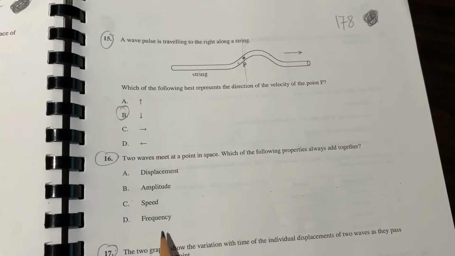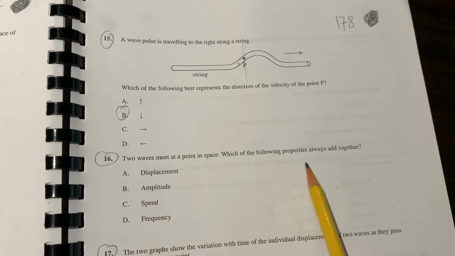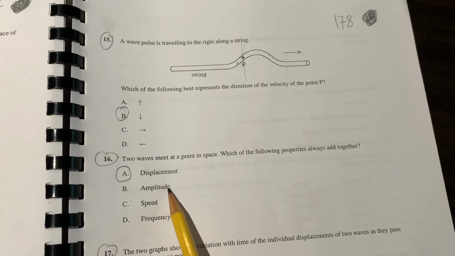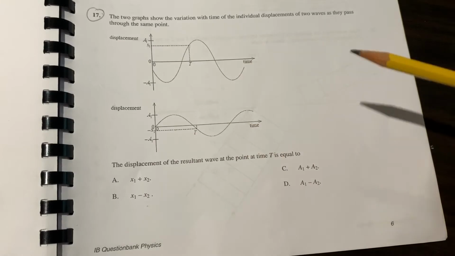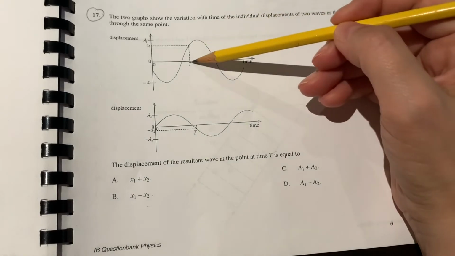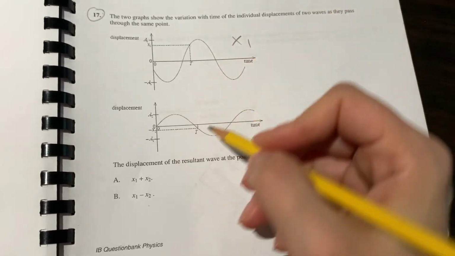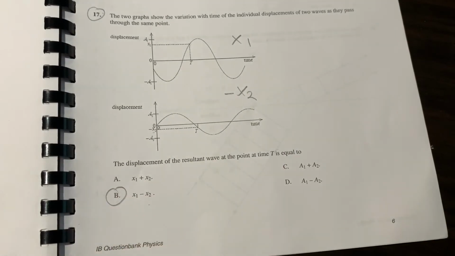Number 16 is about superposition of two waves. We have learned in lesson 4 that when two waves meet at a point in space, their displacements always add up. You might think the answer is amplitude, but amplitude is only the name given to the value of the maximum displacement. So 17 is another question about superposition. We're looking for the displacement of the resultant wave when they meet at time t. So at time t, the first wave has a displacement of x1, and the second wave has a displacement of negative x2. The sum of those two will give us B.